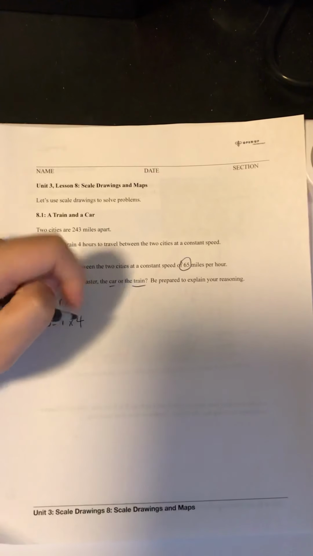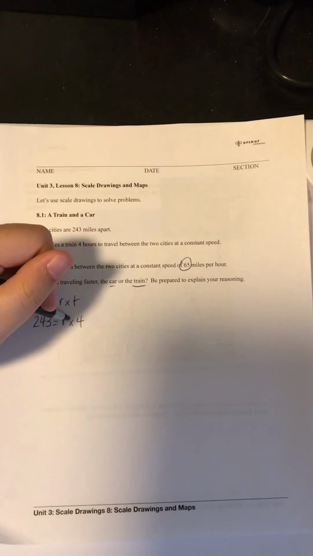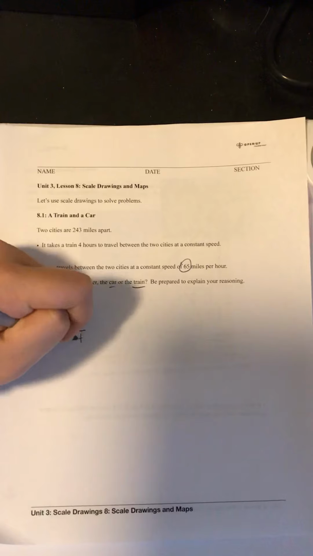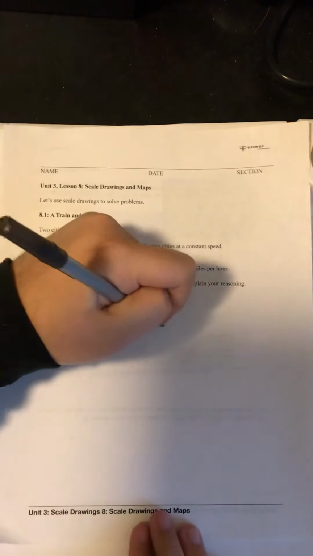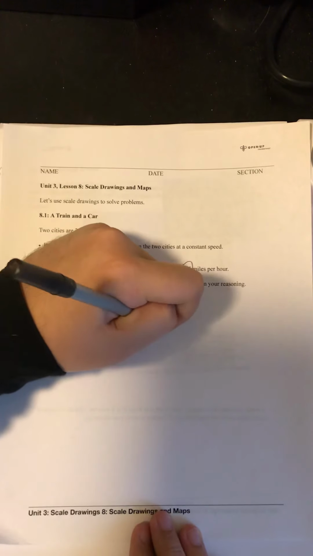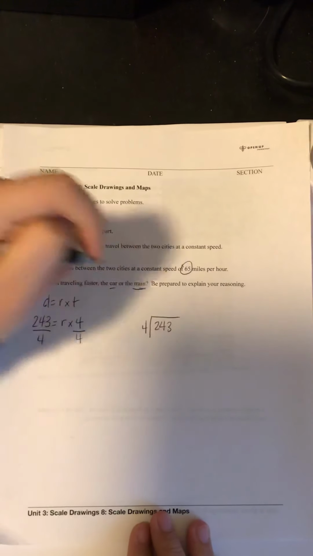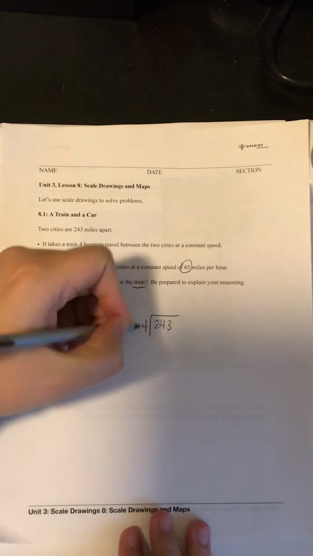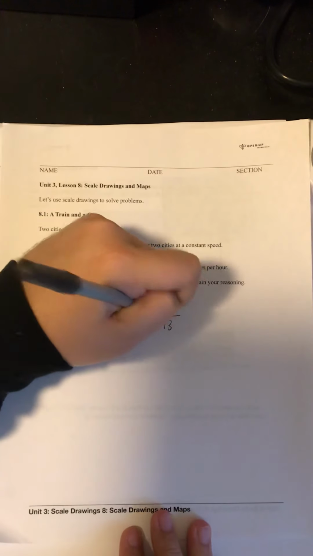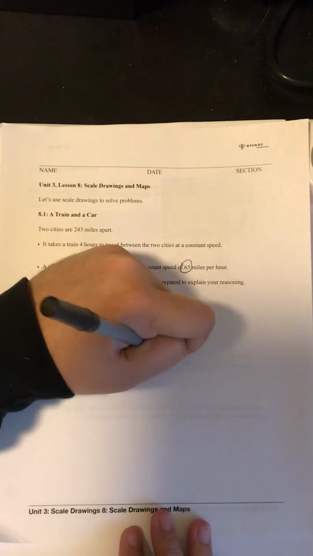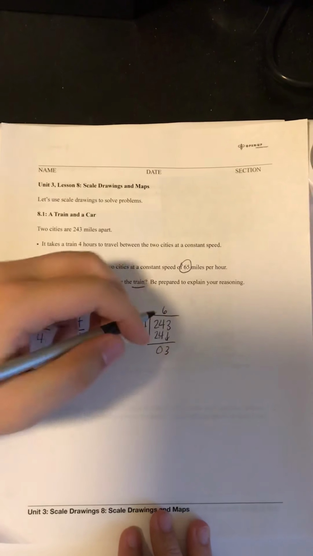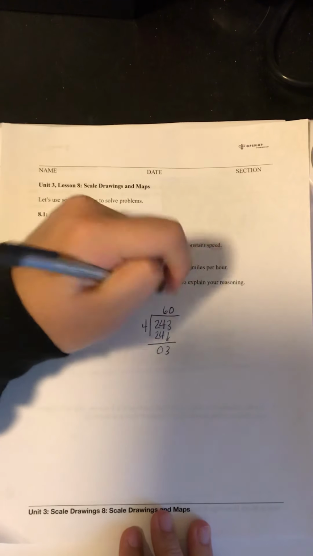So we're going to divide by 4 because it's currently being multiplied by 4. And the opposite of multiplication is division. So we're going to divide by 4 here, and we're going to divide by 4 here. So I'm going to set this up. 243 divided by 4. Now, 4 goes into 24 6 times. And so you're left with 0. You bring down the 3. Then you ask yourself, can 4 go into 3? It cannot, so you put a 0.